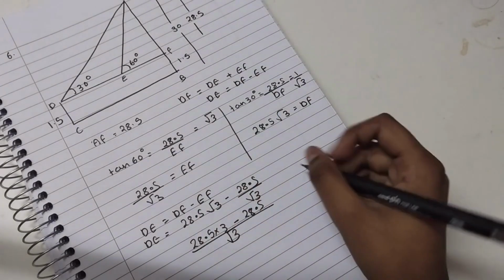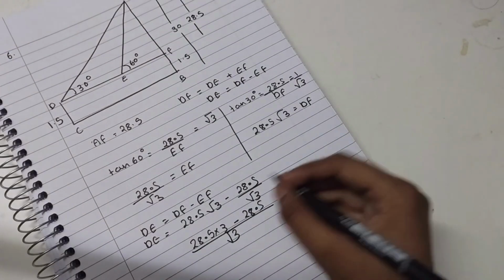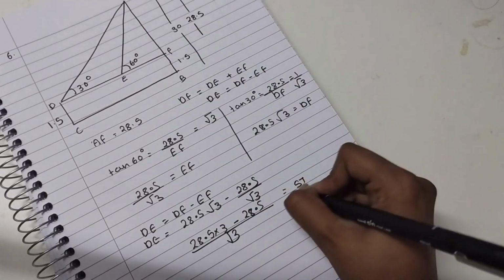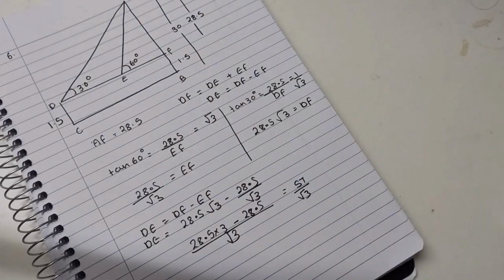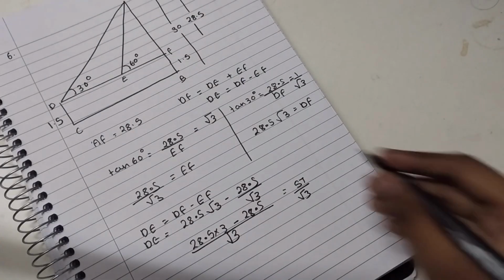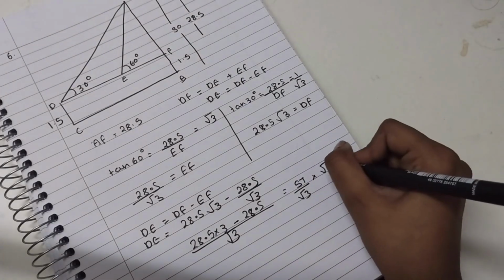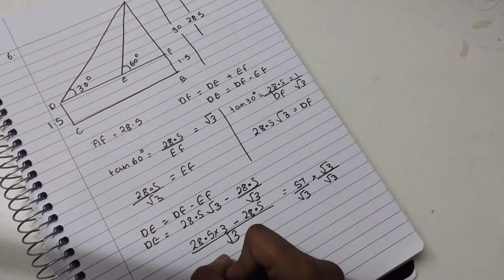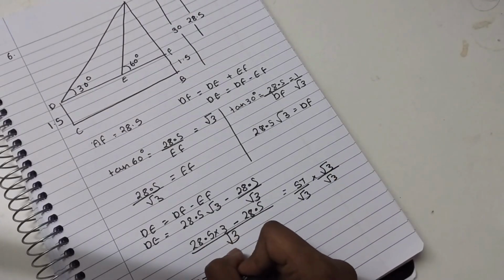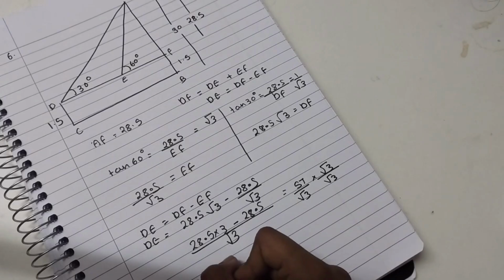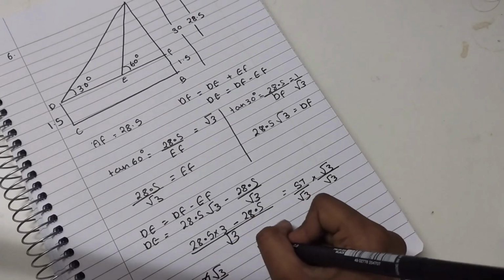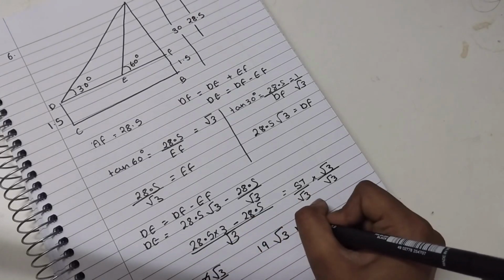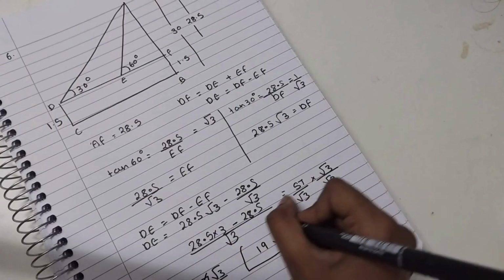So 28.5 times 3 minus 28.5 is equal to 57. So 57 by root 3. If we were to rationalize this, we would get 57 root 3 by root 3 times root 3. So we will get 57 root 3 by 3, where 3 and 57 will get cancelled, so we will be left with 19 root 3 meters, which is the distance he walked.